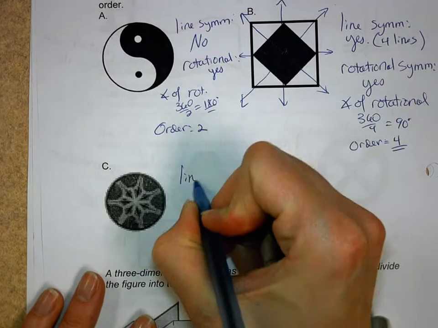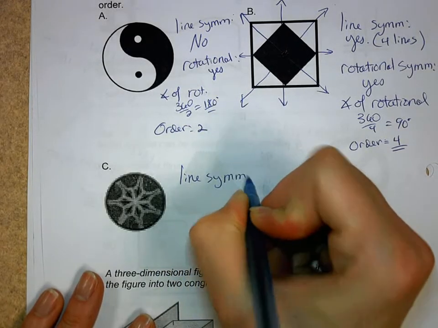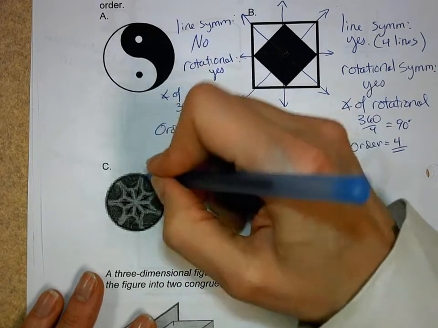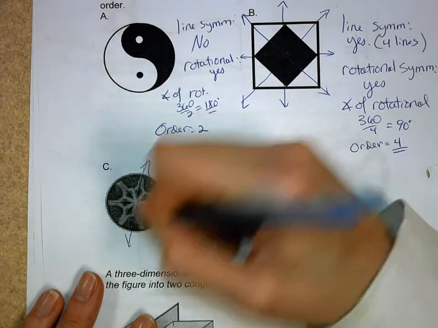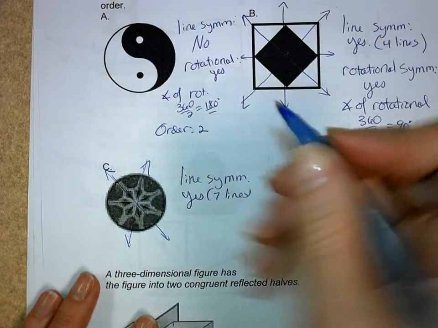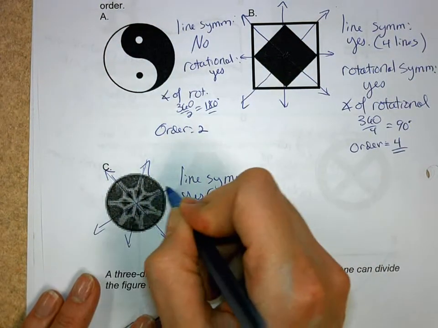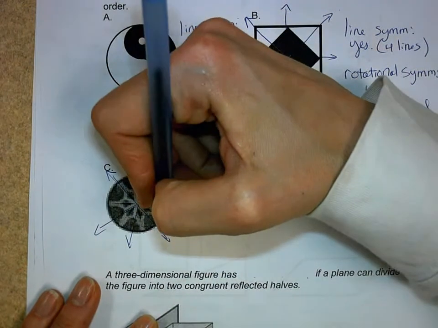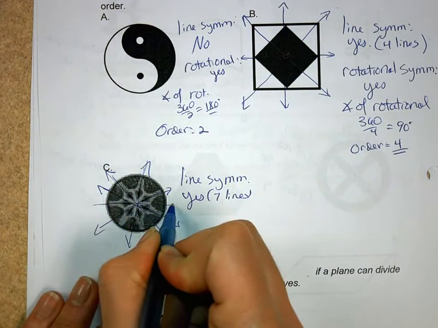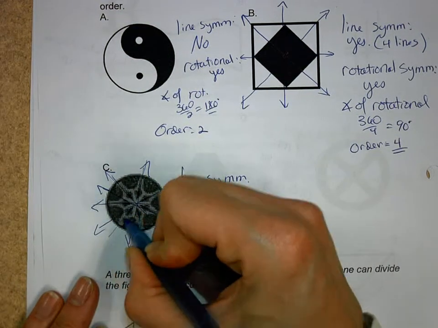If it's the line symmetry, yes, there's 7 lines. And if you draw in the lines of symmetry with this, you will go smack dab through the center of one and going in between for the other ones. You should be able to get here. That one would go here. This one would go here. I got one more.